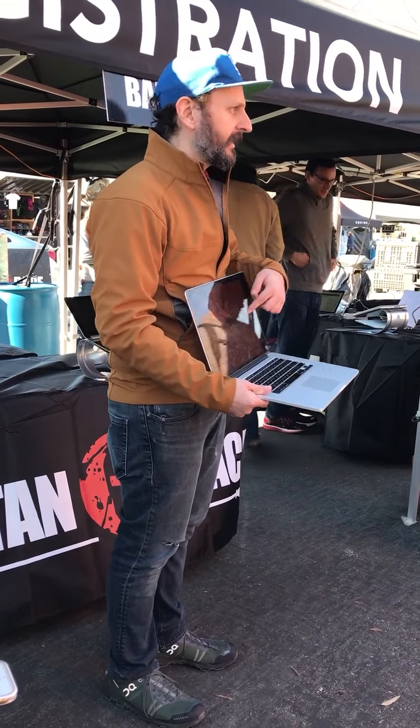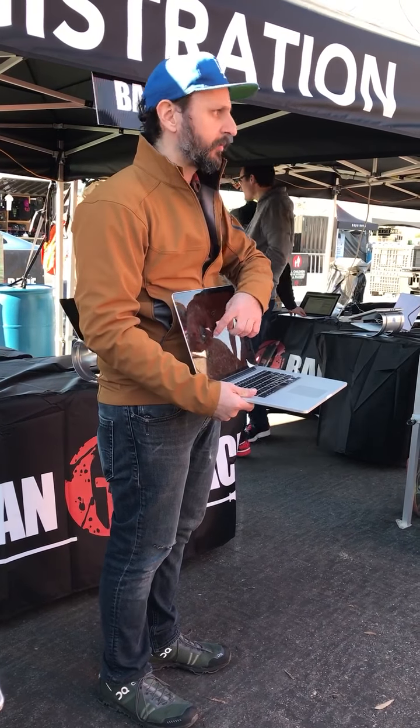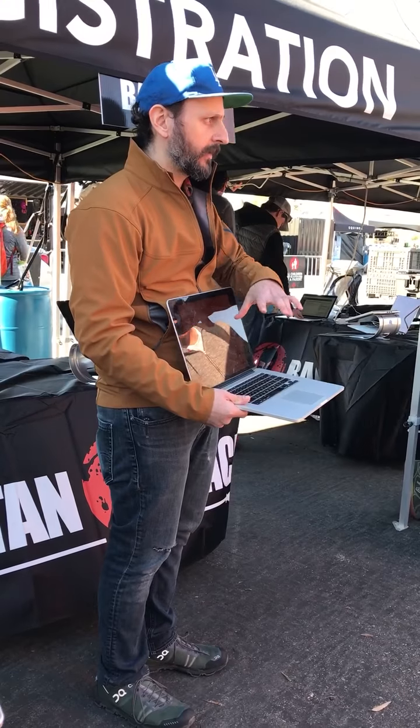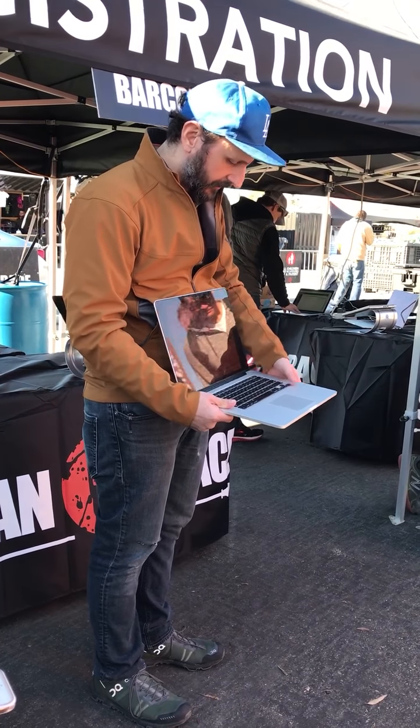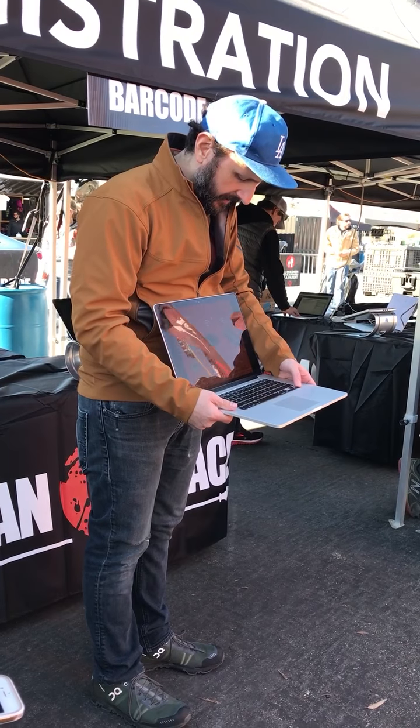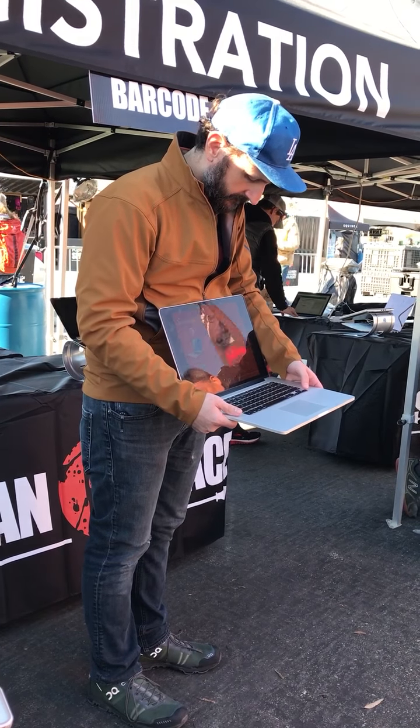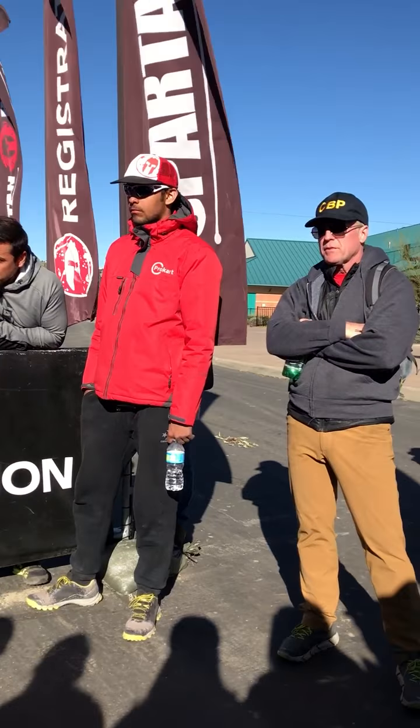So you don't need internet connectivity. All this needs to do is broadcast a Wi-Fi network. The server connects to this, and they're all in the same network.